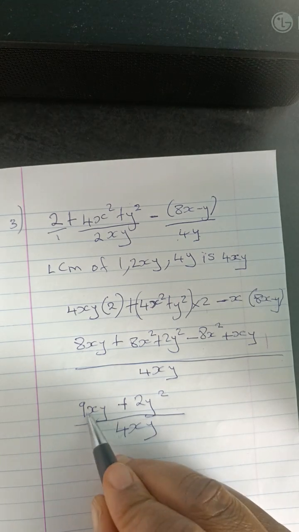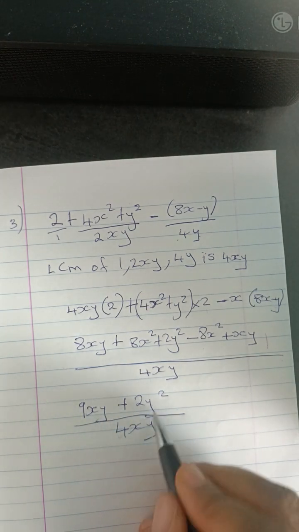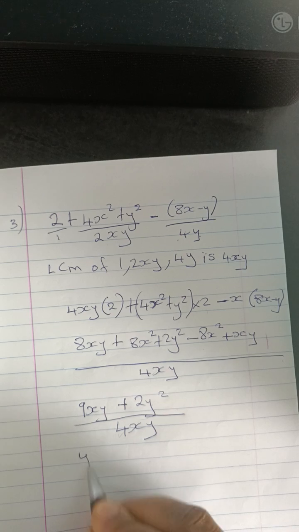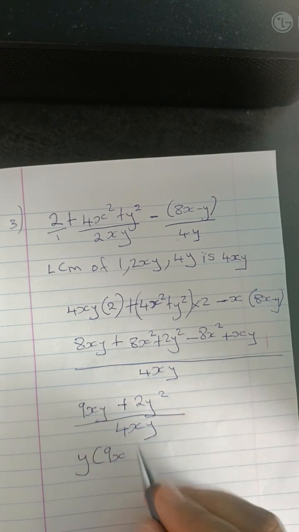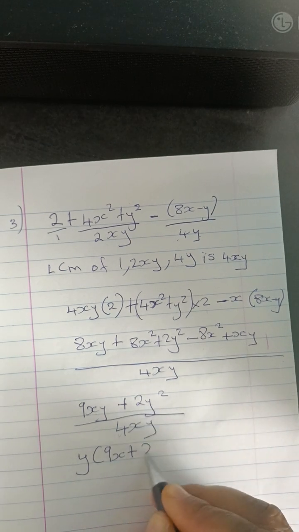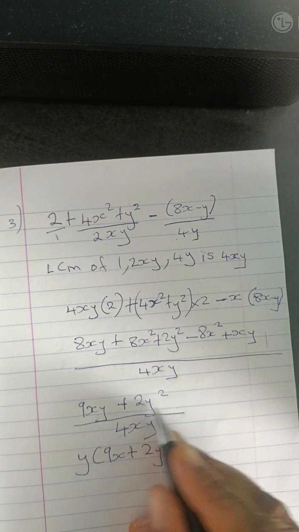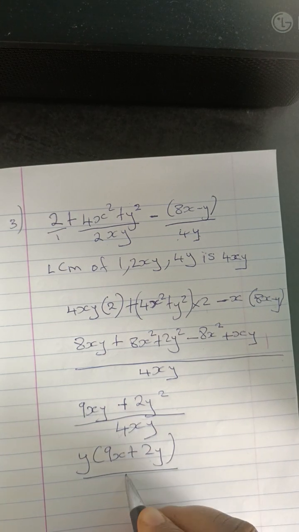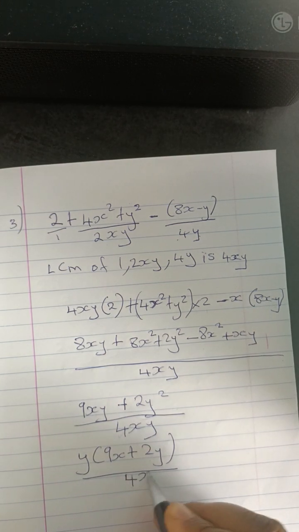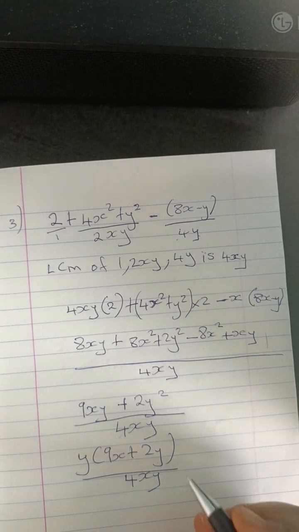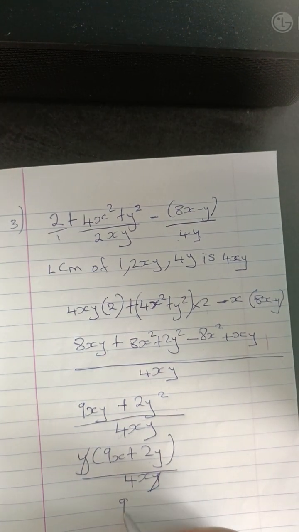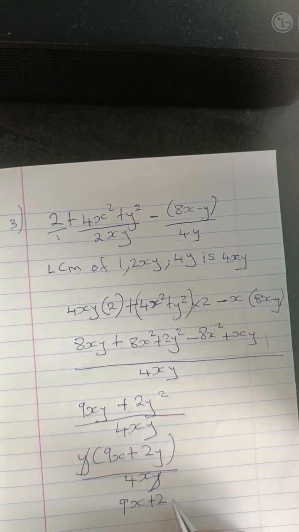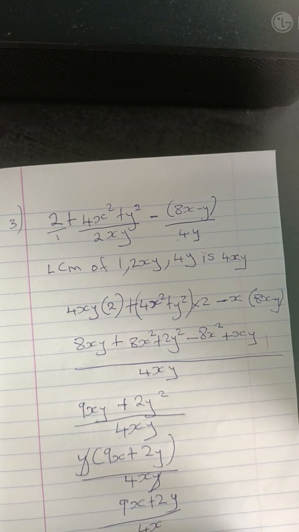So what's common in these two terms? y is common here, so we just have a y: y times 9x is 9xy, plus y times 2y is 2y squared, over 4xy. So what do we do? This y will cancel out this y. So we're left with 9x plus 2y over 4x. So this is the answer for this.